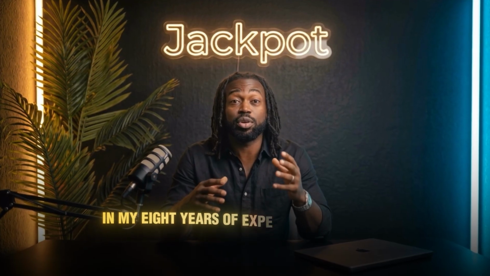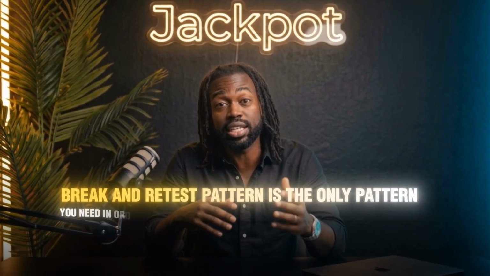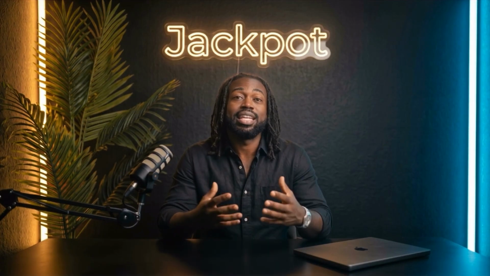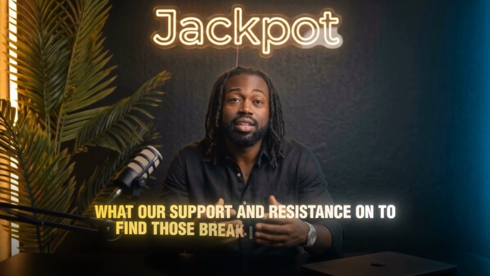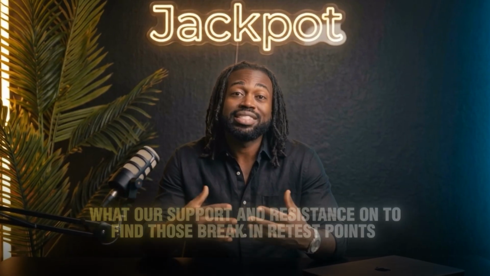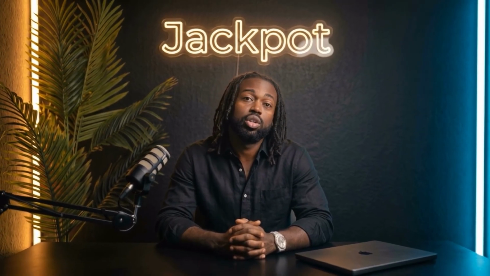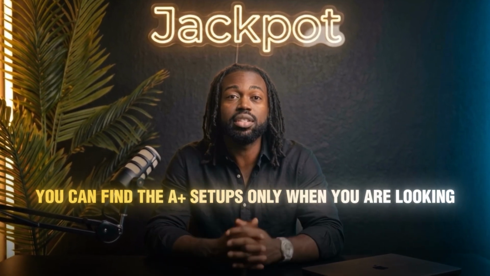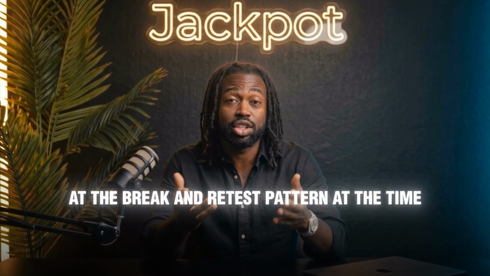In my 8 years of experience in trading, I can honestly say the break and retest pattern is the only pattern that you need in order to become a profitable, consistent trader in the market. Now, the next thing is you need to understand what support and resistance zones are to find those break and retest points, and how do you know if that support zone is a true support or resistance zone. So therefore, you could find the A+ setups only when you are looking at the break and retest pattern at the times that it shows up for you.